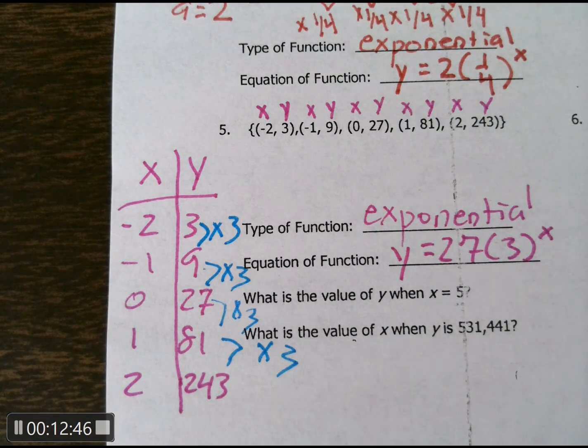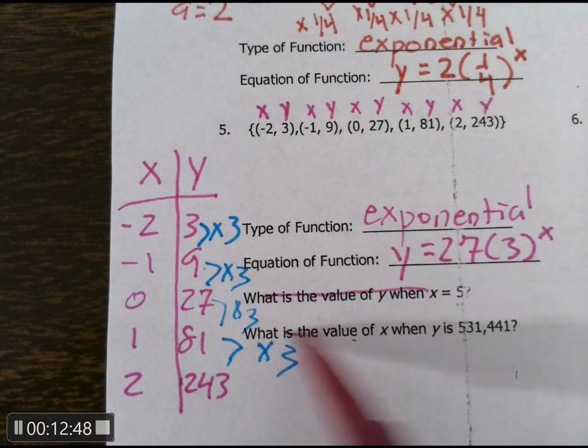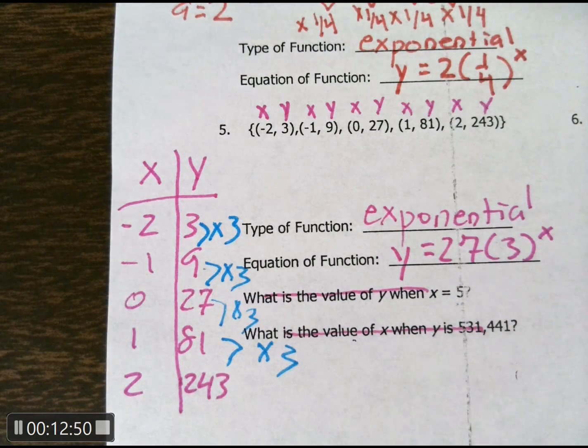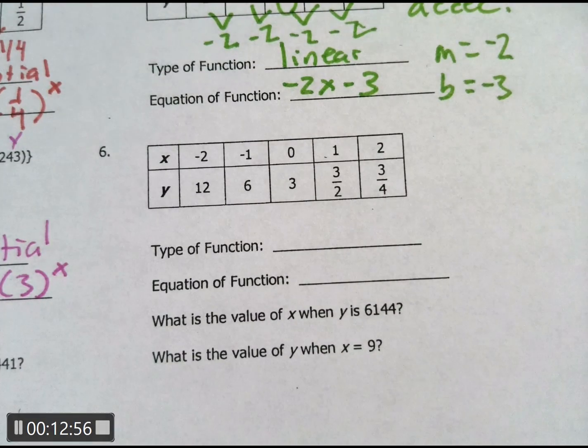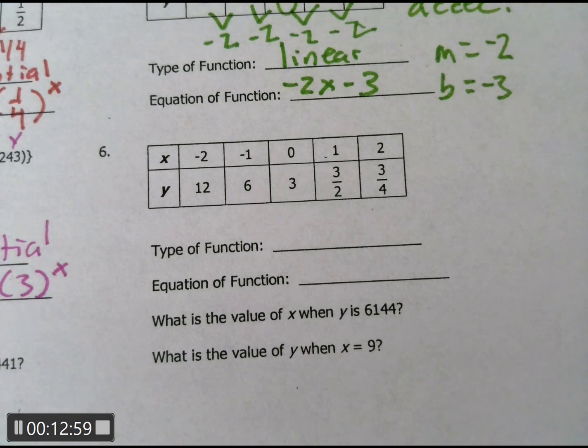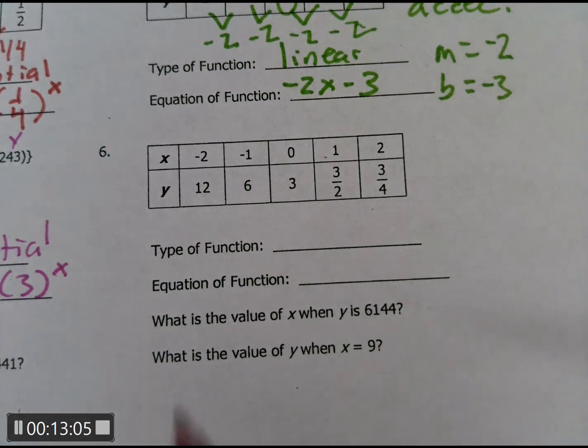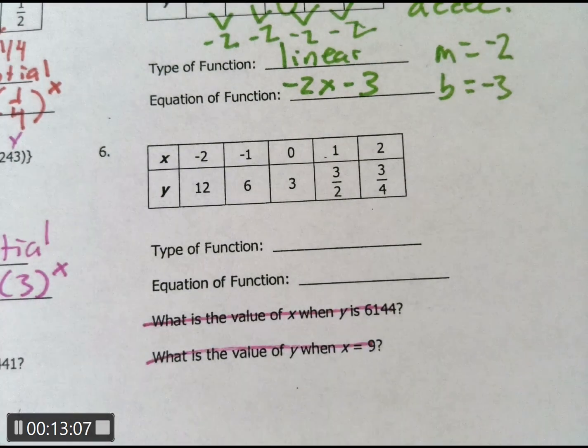Okay? And we are going to ignore that question and that question. We are just going to move right on to number 6. Alrighty, so now I want you to do number 6. You are going to tell me the type of function and the equation of the function, and ignore all of that.